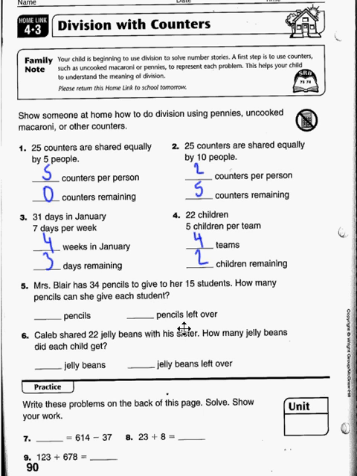And number 5, Mrs. Blair has 34 pencils to give to her 15 students. How many pencils can she give each student? Well, if she gives each 15 and then she gives another 15, that's 30. Each kid got 2 pencils, and we had 34 minus 30, which is 4 pencils left over. Remind the students that they can't give more than what they have. They can't say they gave another pencil to everyone, which meant 3 pencils, and they gave away 45 if they only have 34 to give.